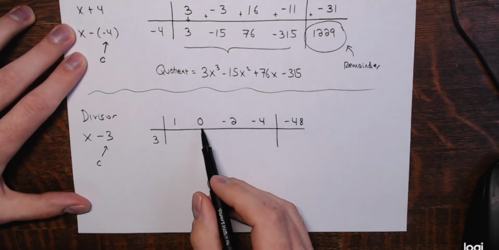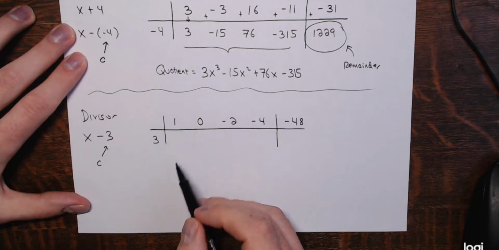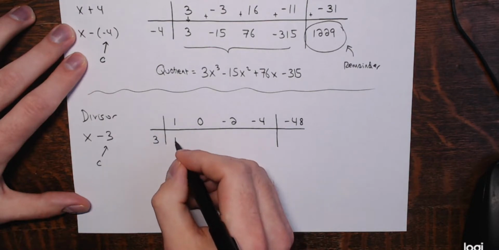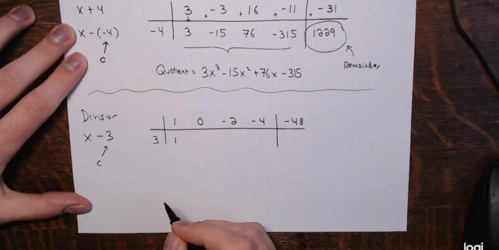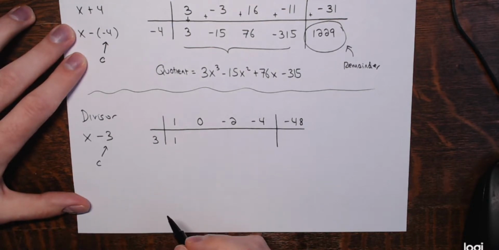Again, don't forget the zeros. That is the biggest mistake I see people make with this, is they miss powers. All right, then the first one just drops down. And then we multiply by c, add to the next column, and just keep repeating that until you're done.